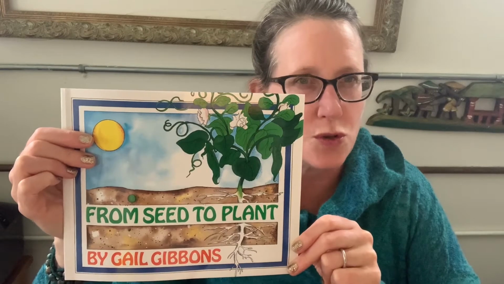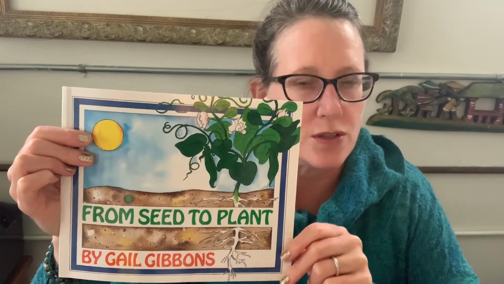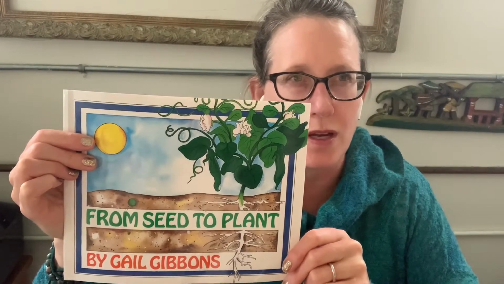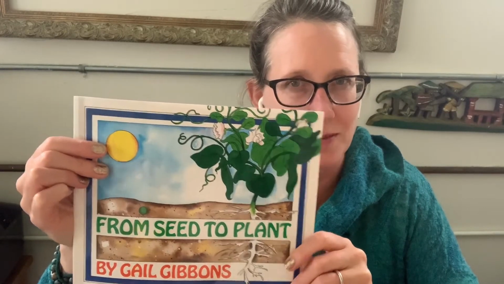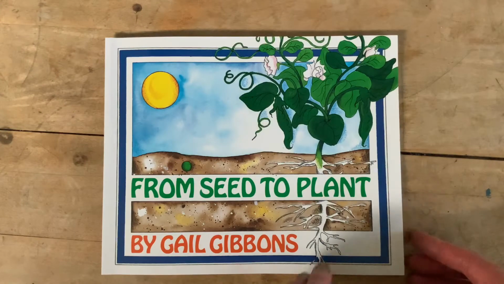So I hope you enjoyed today's story. We are going to use it to compare it to another story that I will share with you tomorrow. Enjoy. From Seed to Plant by Gail Gibbons.